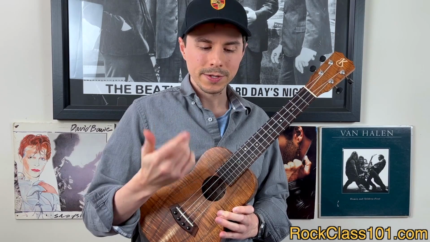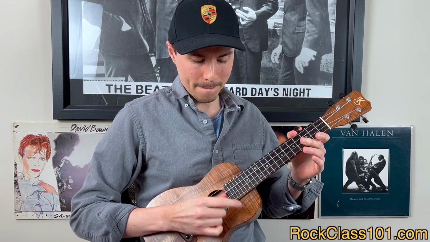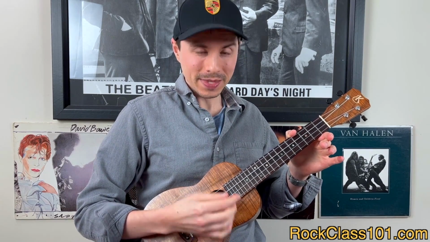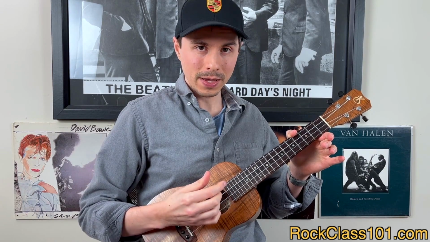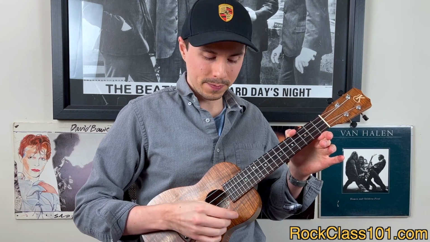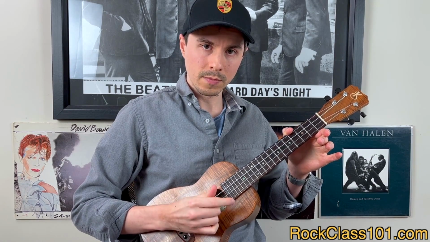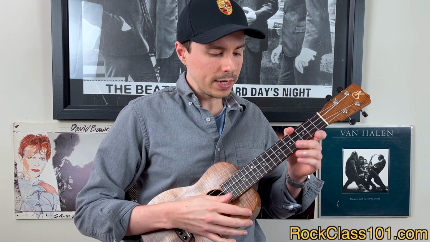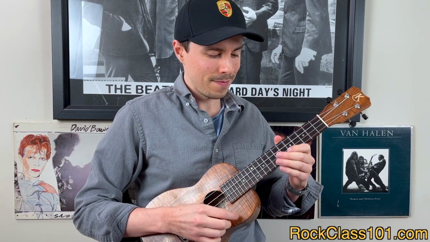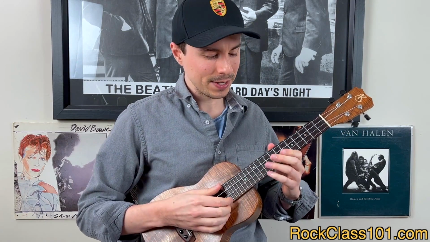Now, I don't really like the pick attack for my own playing style, so I like to do something like this. I guess I can call it the flick strum approach. Essentially, I'm going to be using the nail of my thumb to flick up, and then I use the nail of my middle and ring fingers to flick down. When I do that and I put it to the music, it has much more oomph than if I was to go like this.